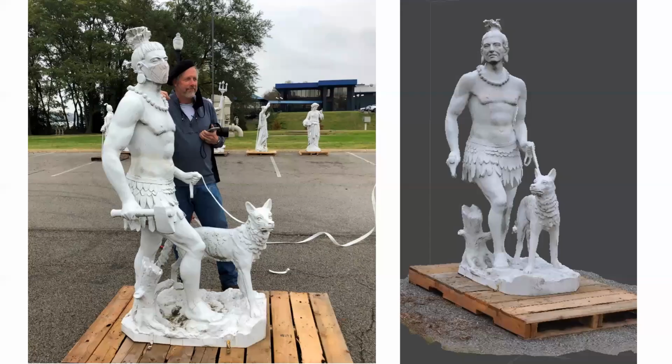Okay, the next image. This is a building that I was working on in a city called Louisville, Kentucky.